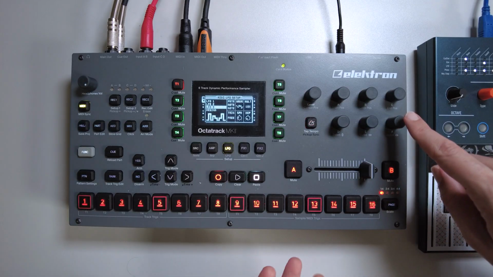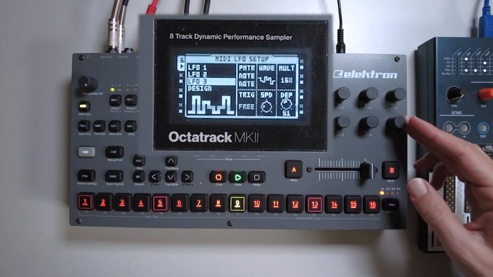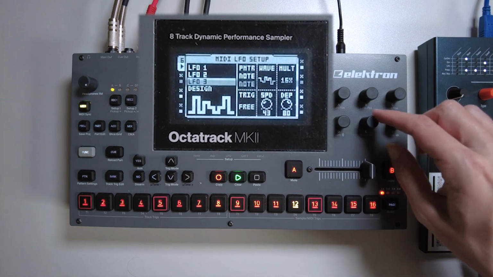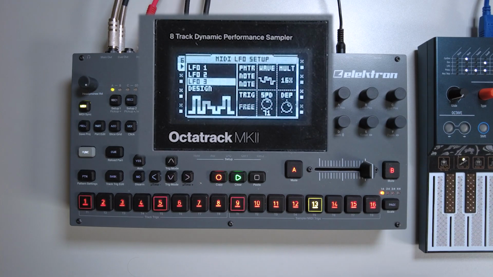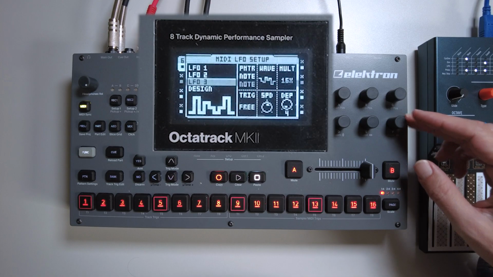And at a high depth setting, this will basically overtake, and you're not going to be able to hear the smooth triangle shape, but just random notes. Which can also be interesting, but I'm gonna dial this back again.